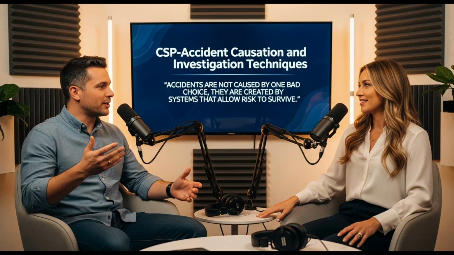Exactly. You set up a system of observation. An observer watches Bob work. If he slows down at the corner and honks his horn, as he's supposed to, the observer goes up to him and says, "Hey, great job on using the horn. That's exactly what we need." You actively reinforce the safe behavior. You're using psychology to make safety a habit, not just a rule you follow because you're afraid of getting in trouble. It's about creating a culture where the safe way is the easy, recognized, and rewarded way to do the job.